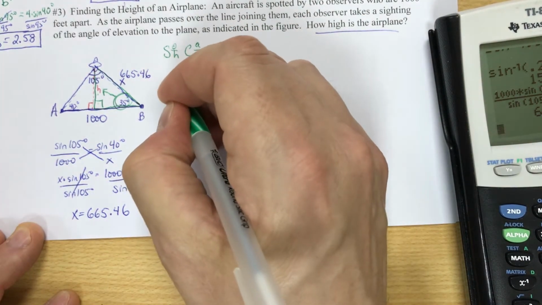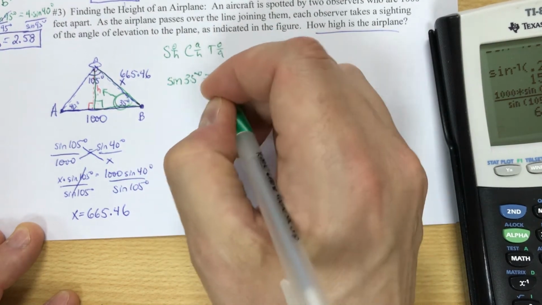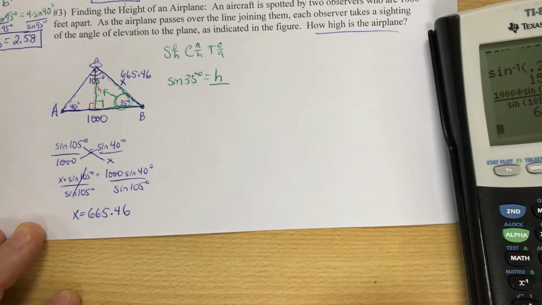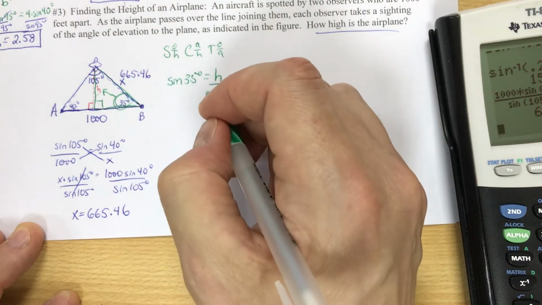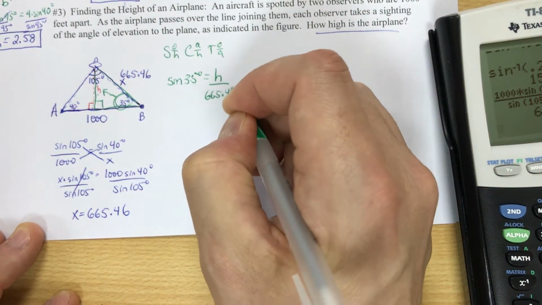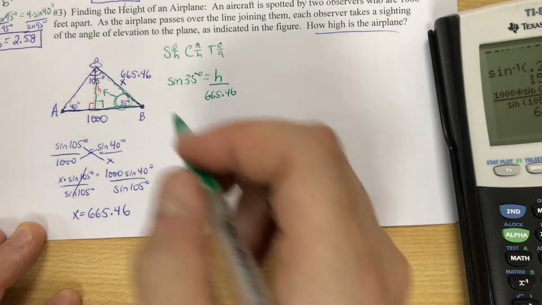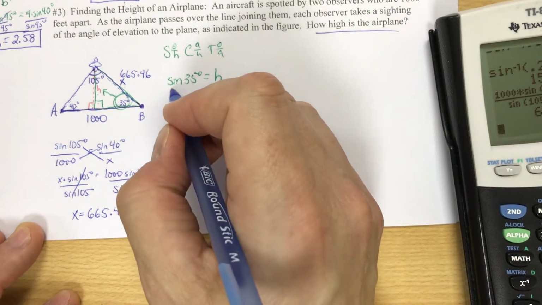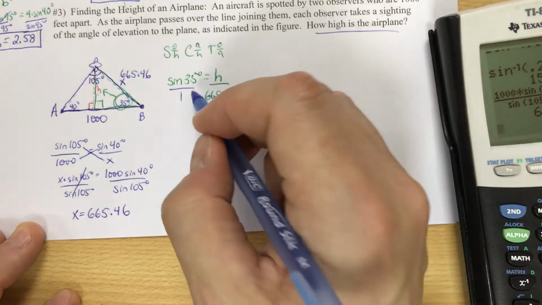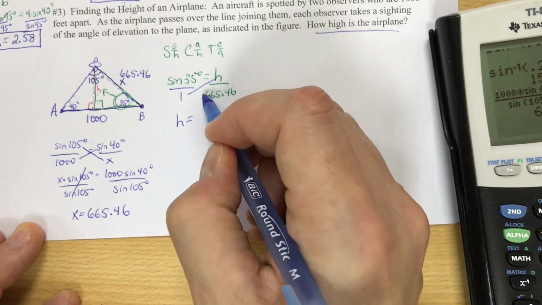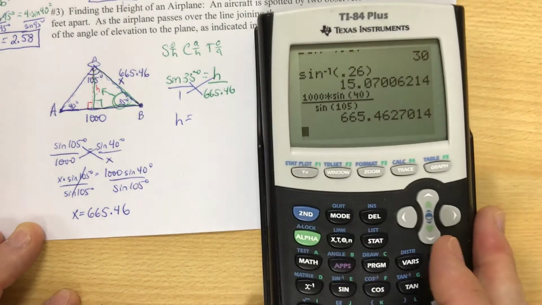So we could say sine 35 degrees equals h, the height, which is my opposite, divided by 665.46. And to solve this, I like to make it into a proportion. I put that over 1. 1 times h is h. And then we're just going to multiply that.